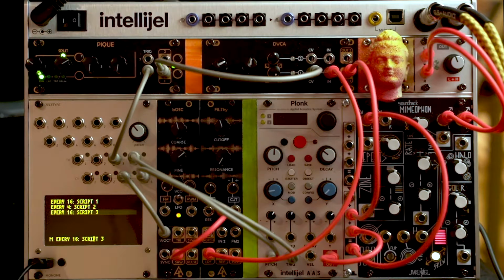And then script 3 will do every 8. And now I have to change the content. So this one now. So now script 1 will advance the pattern, and script 2 is still the plonk sound, and then script 3 will be the saw.